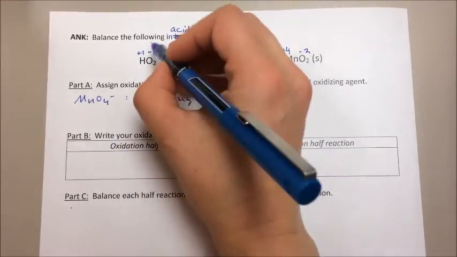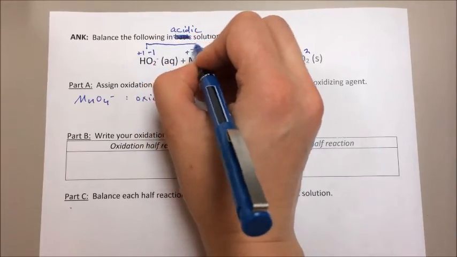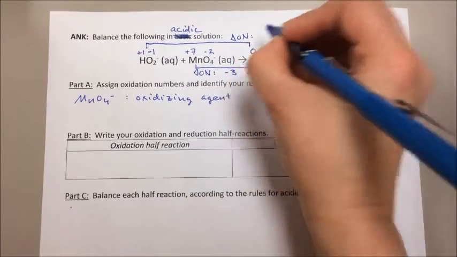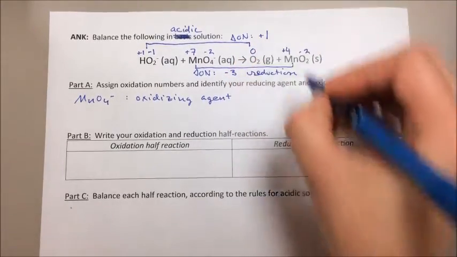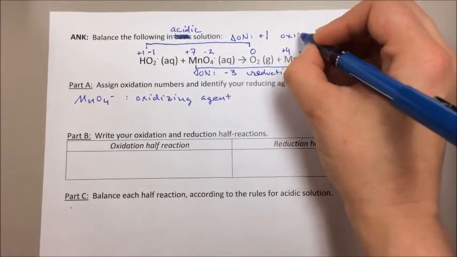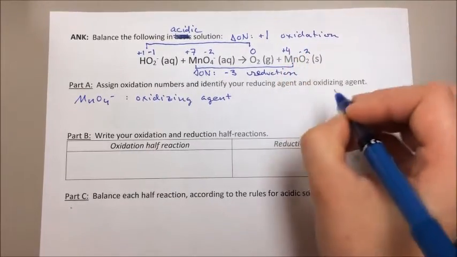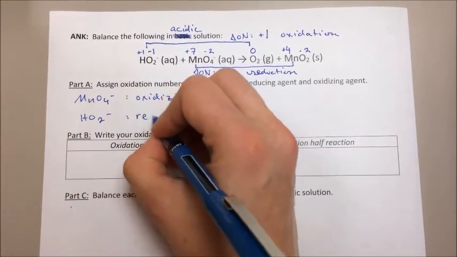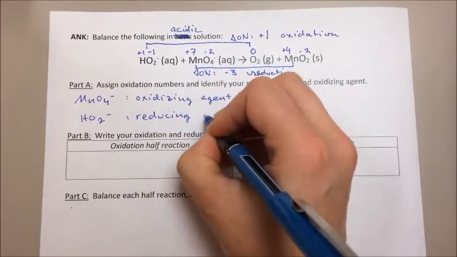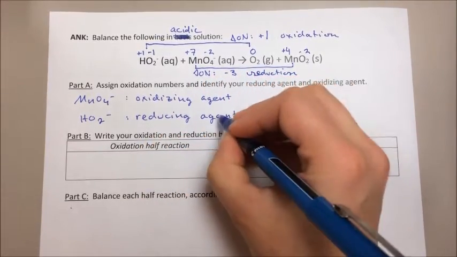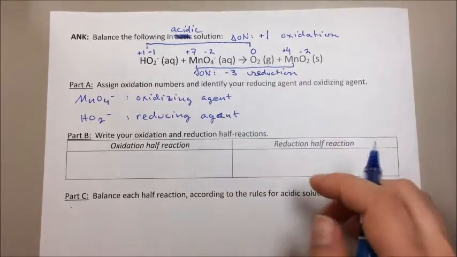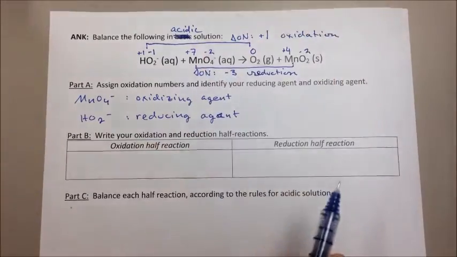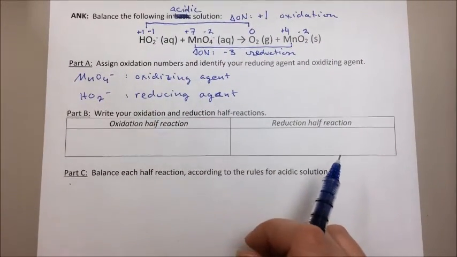Then we also need to see that our oxygen goes from -1 in the hydroperoxide to 0 in the oxygen gas, giving us a delta oxidation number of +1. This is our oxidation. And therefore, hydroperoxide is our reducing agent. That is because it is giving up electrons, it is being oxidized, which affects a reducing reaction elsewhere in this system. So now that we know this, we can write our oxidation and reduction half reactions.